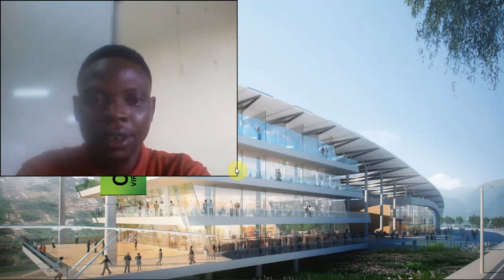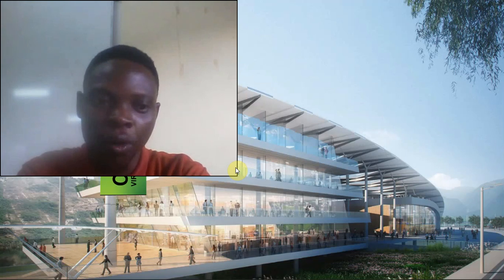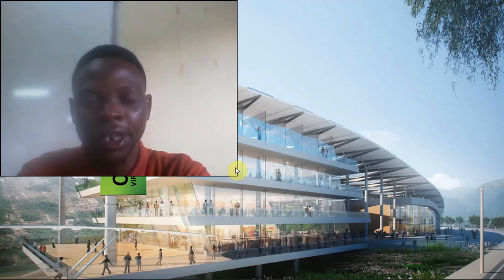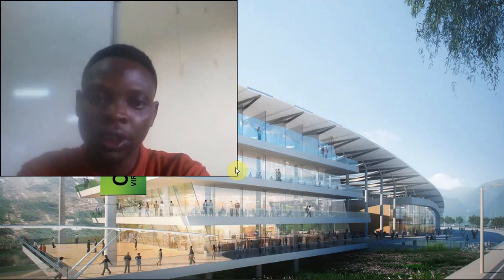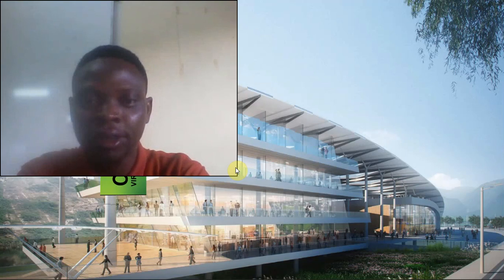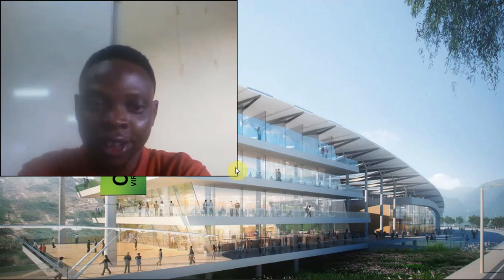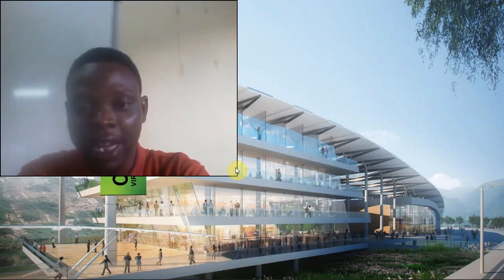And this is the starting point. So I urge all parents to get their wards at least a desktop PC that will cost them no more than 300 Ghana cedi in the market, because there are PCs in the market that you can get for less than 300 Ghana cedi.